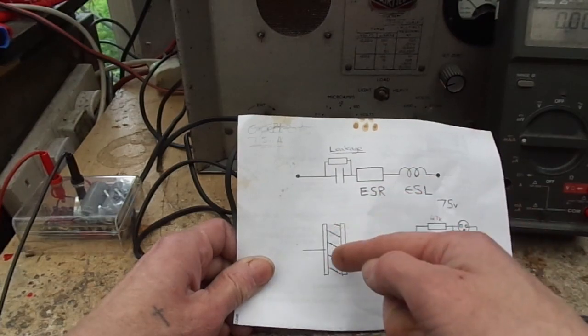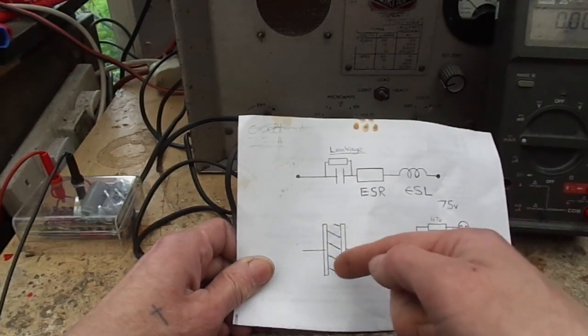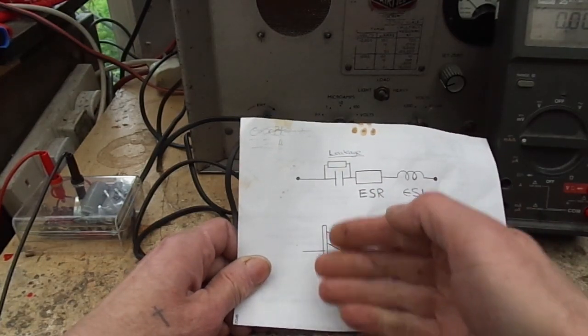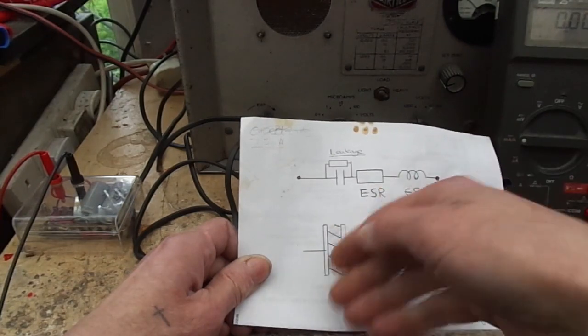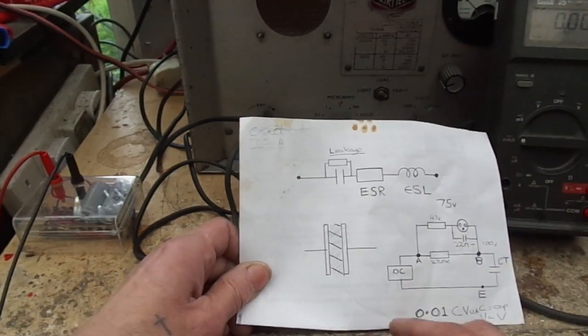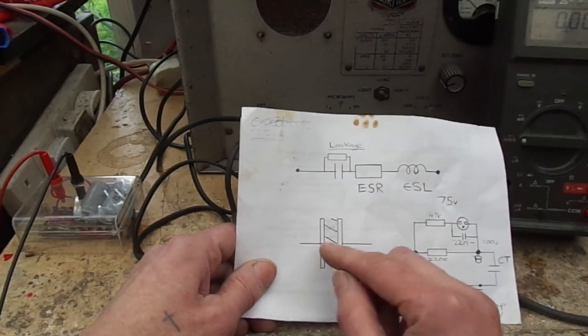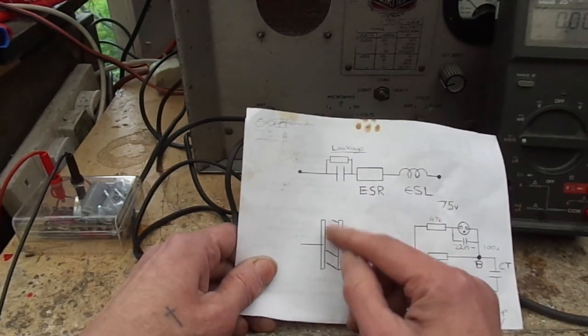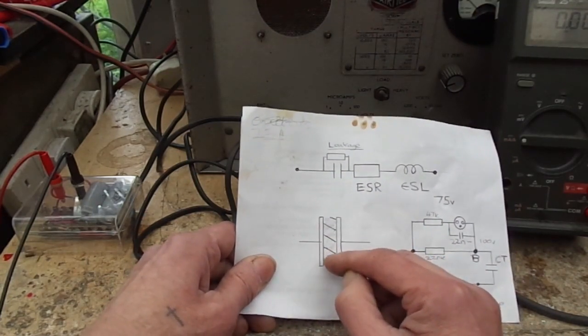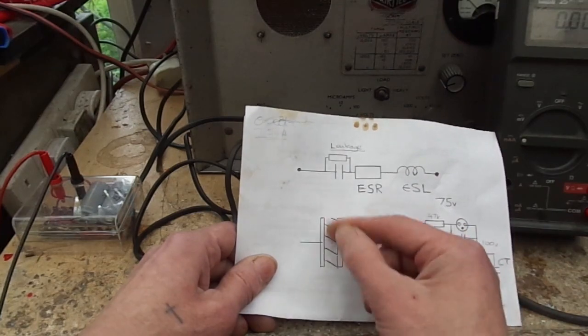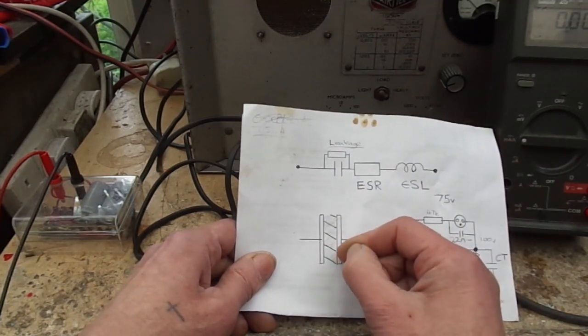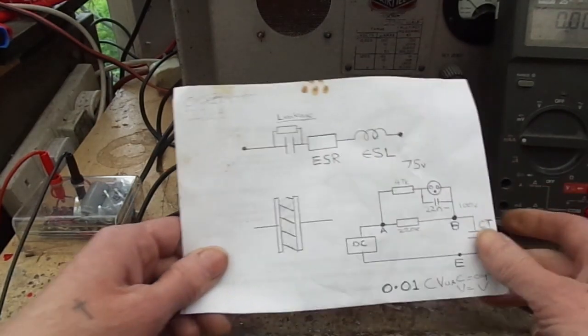It could be paper soaked in wax, or some man-made plastic. Doesn't really matter. What happens over time is that the insulation material or the chemicals in it start to break down, and then we start to get leakage.